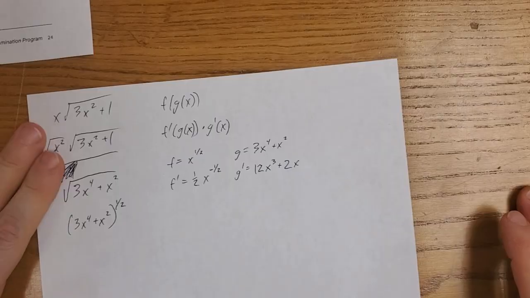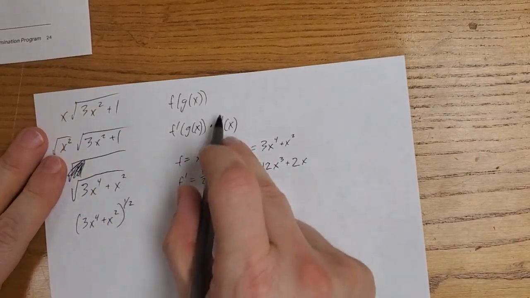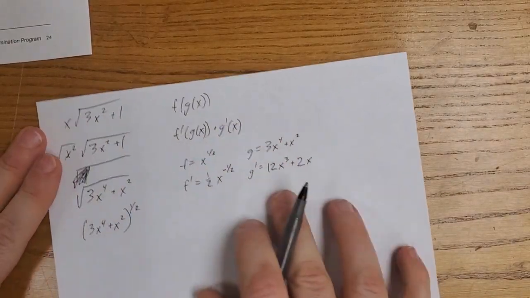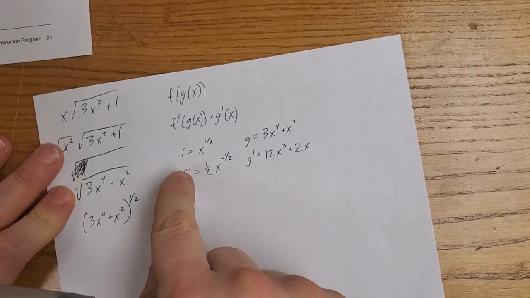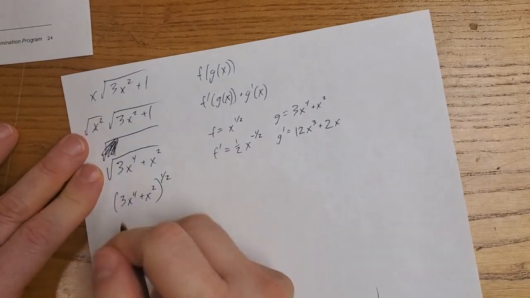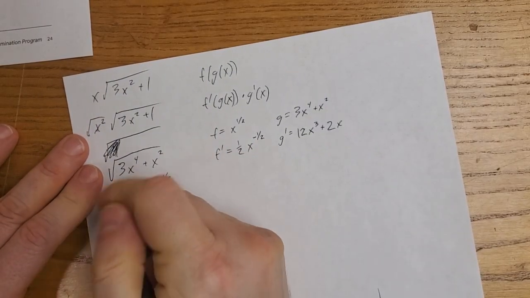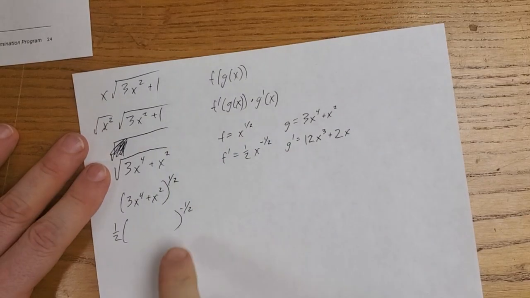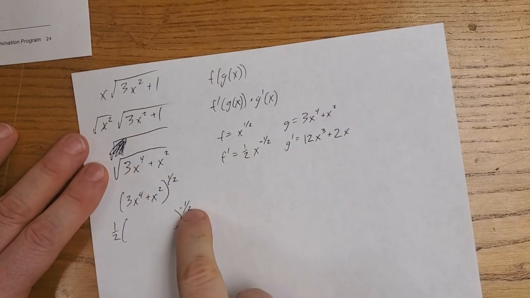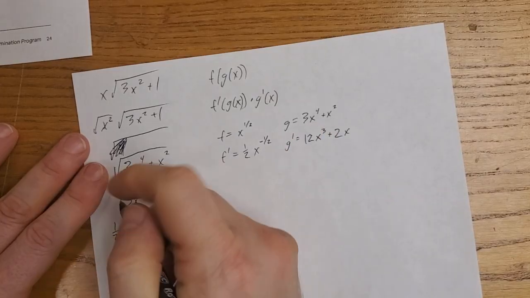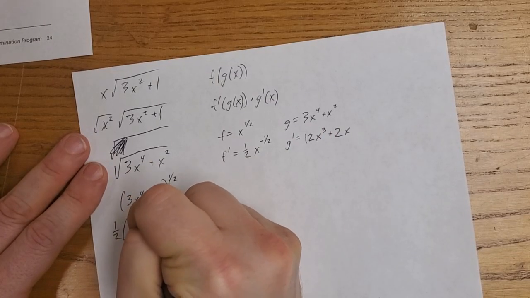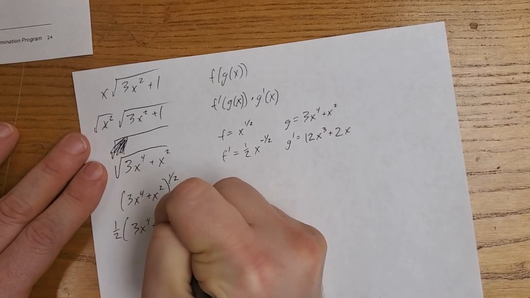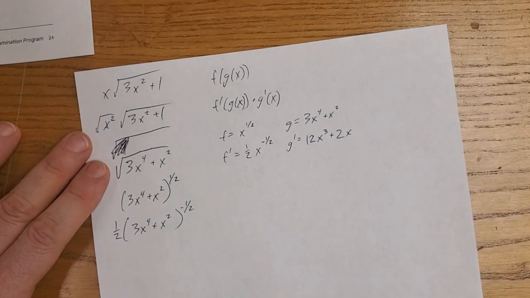Okay, so let's carry that through using the chain rule formula. So we have the derivative of f, 1/2, of the original g to the negative 1/2. So we'll fill in the original g, 3x to the fourth plus x squared.